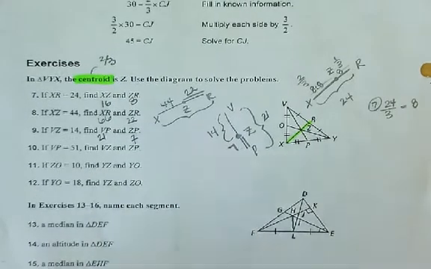Make sure you look back over your definitions for medians and altitudes and your definition for centroid and orthocenter for section 4.